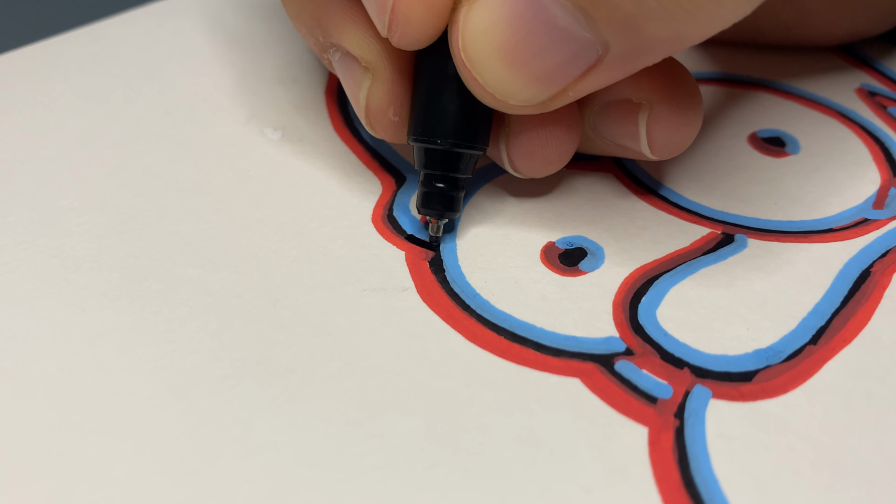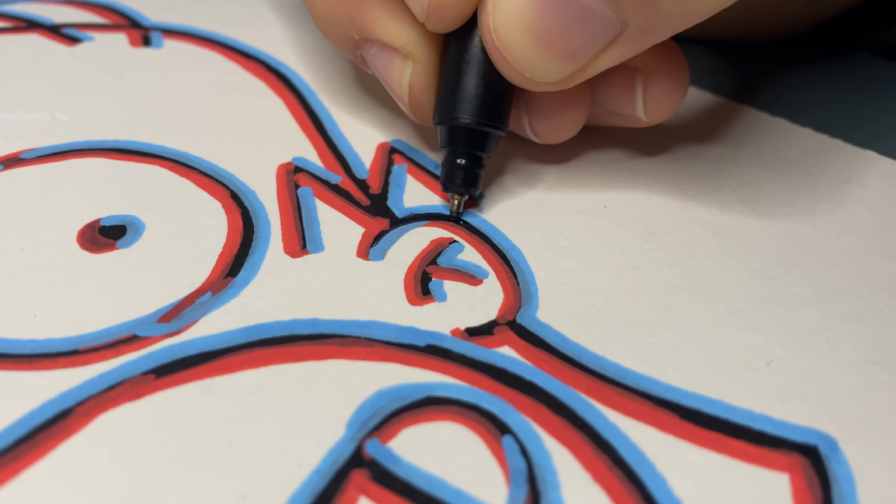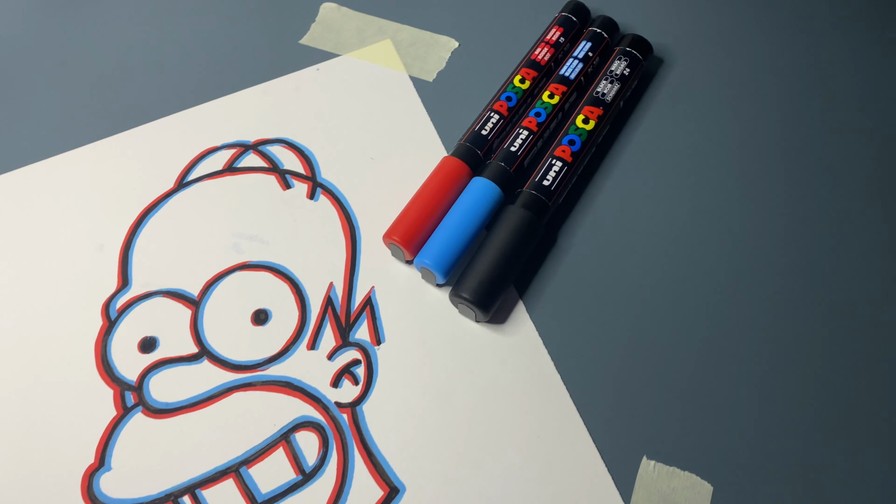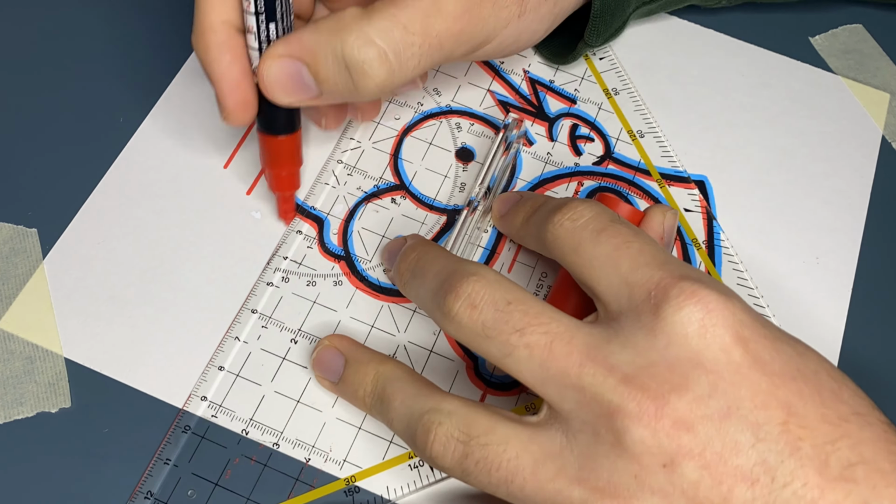After that, grab the black marker again and touch up your drawing, in case you went over the black, like I did. We're almost done with this glitch effect, but before we finish up, take a ruler and draw horizontal lines with the red marker and the blue marker.